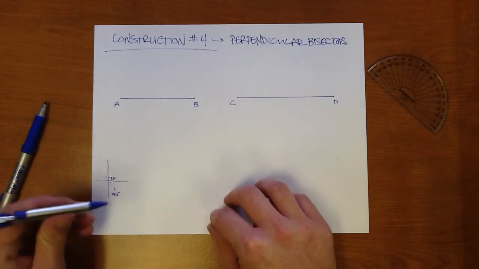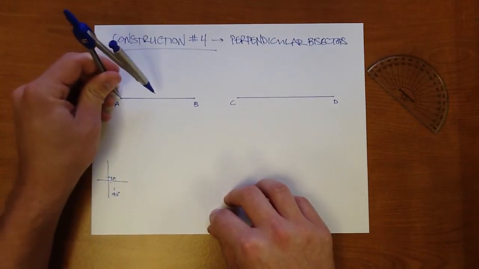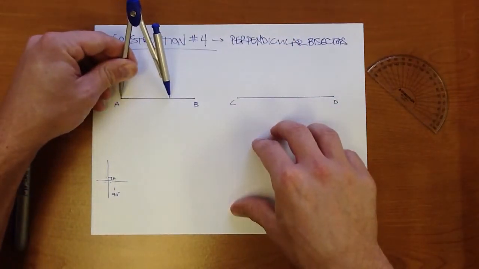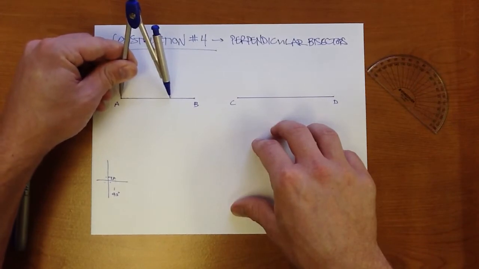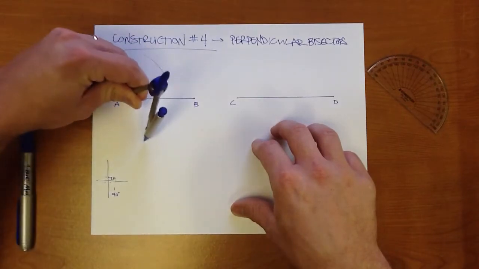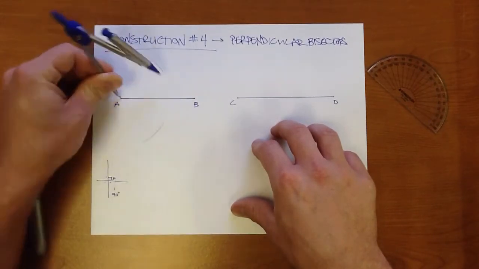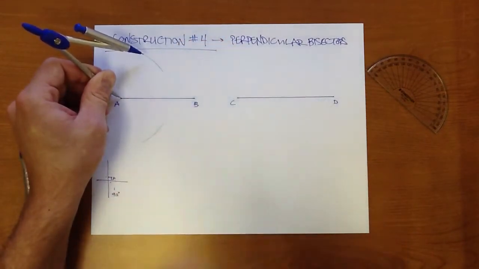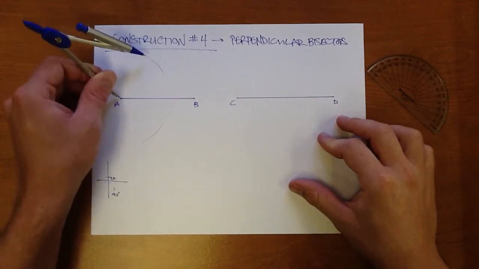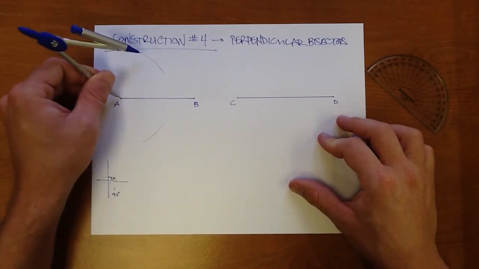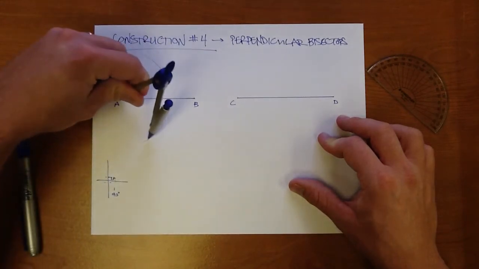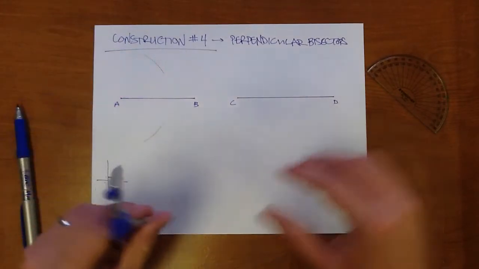So the first step when doing the perpendicular bisector is to pick a compass length that is over half the distance from A to B. So this right here is over halfway from A to B. I'm going to stick with that, and I'm going to draw an arc above the line and an arc below the line. The reason I'm doing this is I want to figure out where these arcs are going to intersect. The distance from point A, where the center of my compass is, is the same distance from here as it is from there.